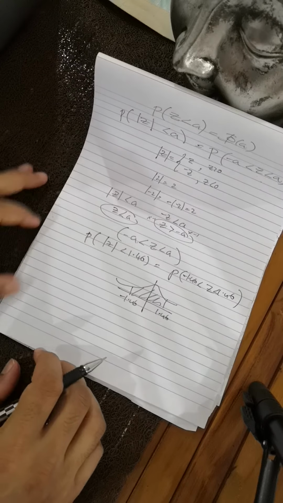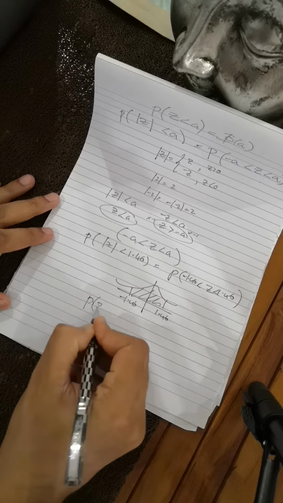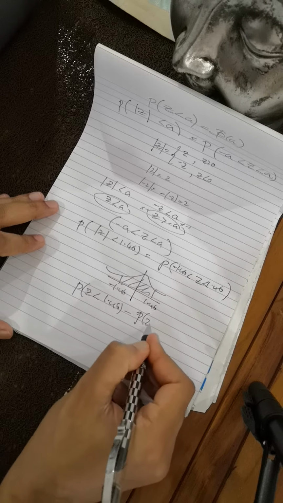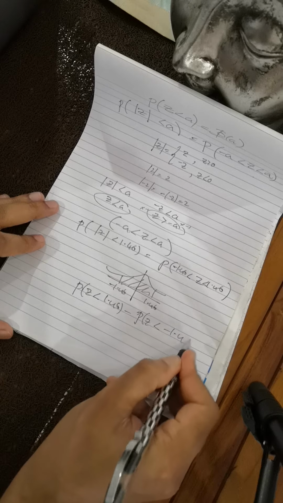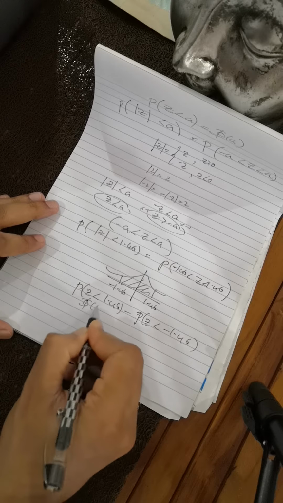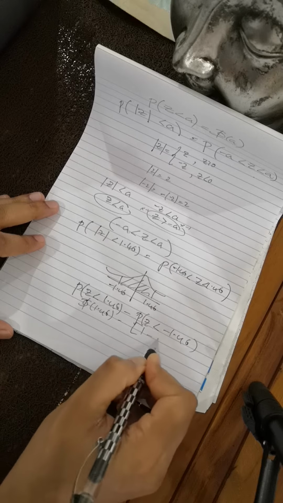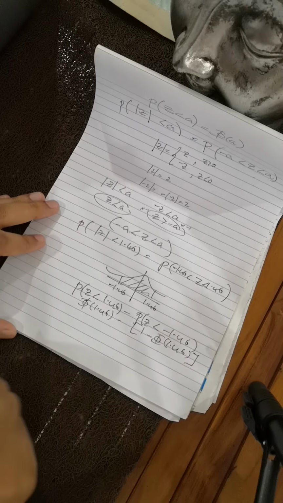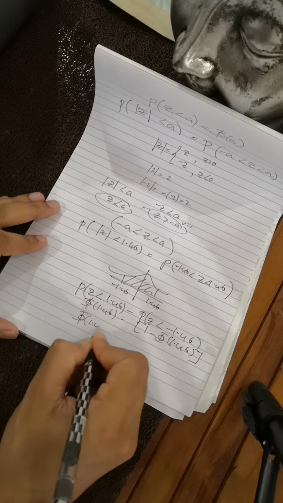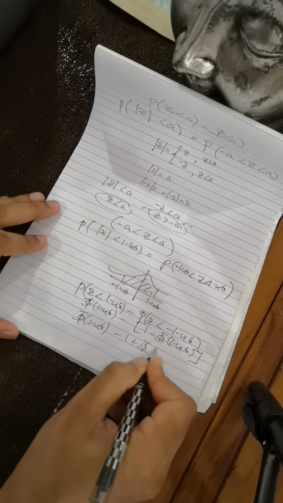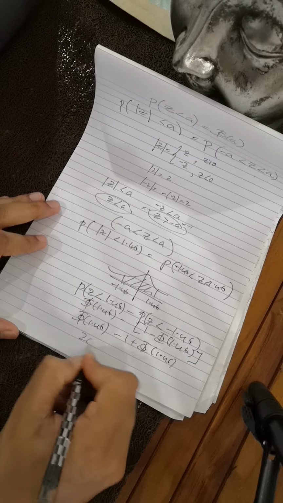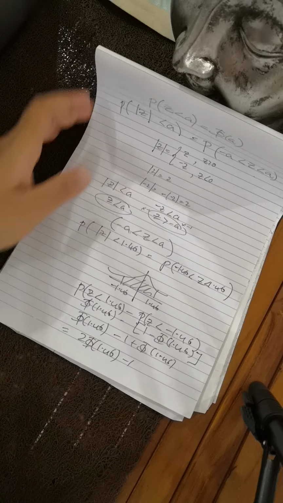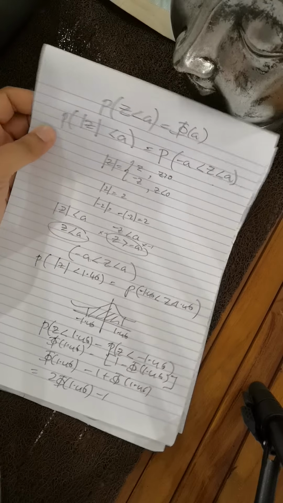So this becomes the probability of Z being less than 1.46 minus the probability of Z being less than minus 1.46. And this is phi of 1.46 minus, this is 1 minus phi of 1.46. Okay, from the notes from yesterday. And then it becomes phi of 1.46 minus 1 plus phi of 1.46. So this is how it becomes 2 phi of 1.46 minus 1. All right, so this is how it works with modulus functions.